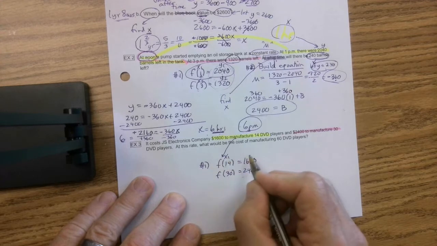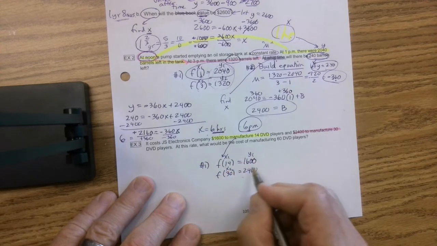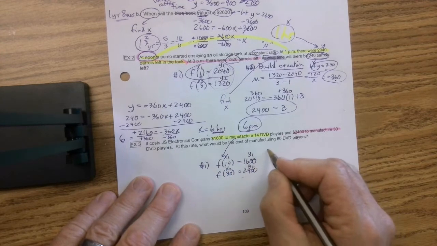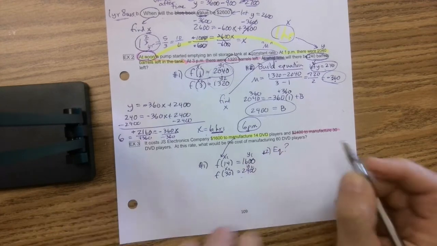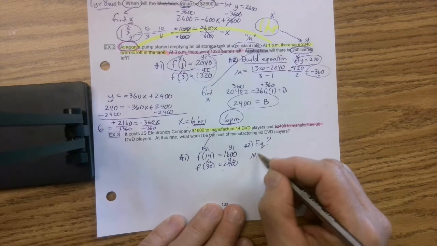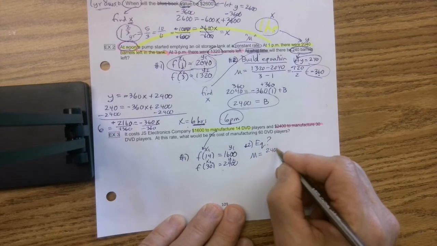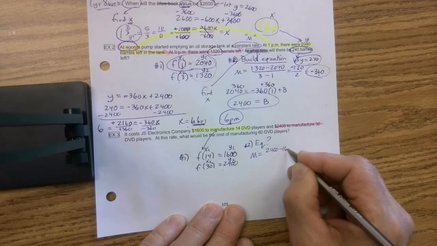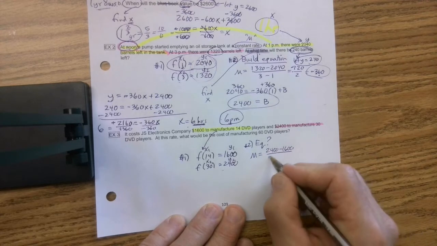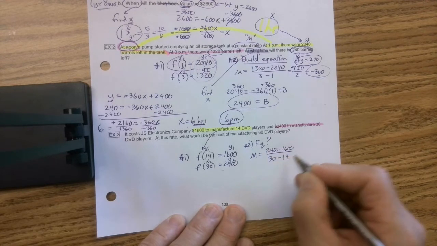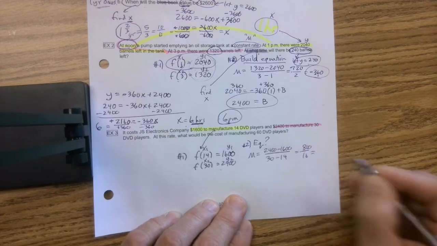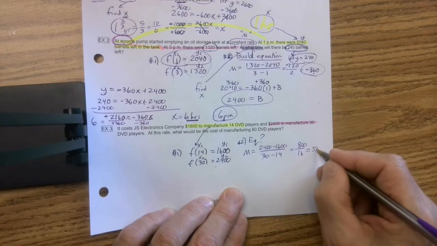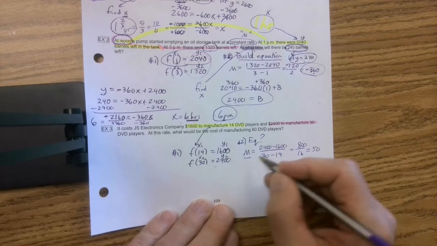That helps me identify x1, y1, x2, y2. And now I'm going to find the equation. I'm going to find the slope first. So slope is y sub 1 minus y sub 2 all over x sub 2 minus x sub 1. So that's 800 all over 16, which ends up being 50. Don't forget, that's my slope.